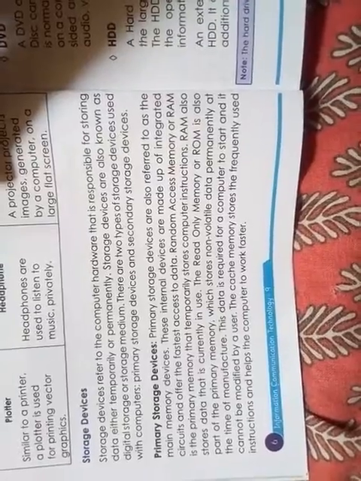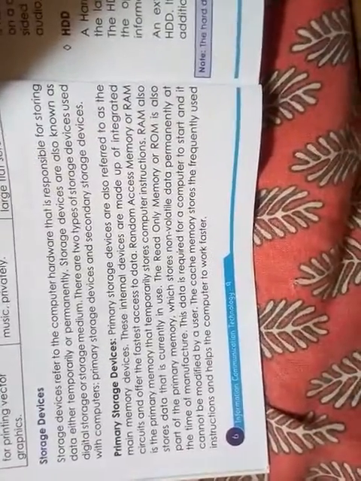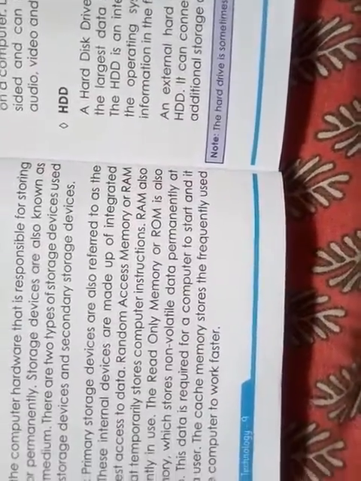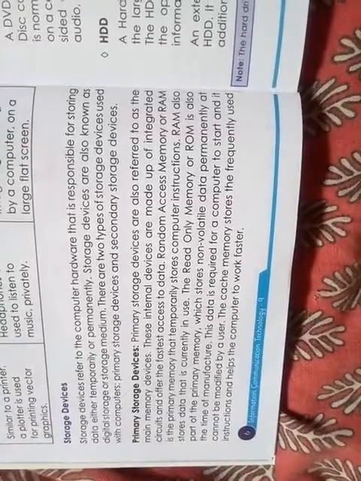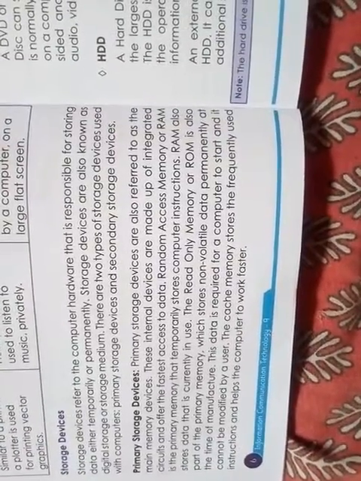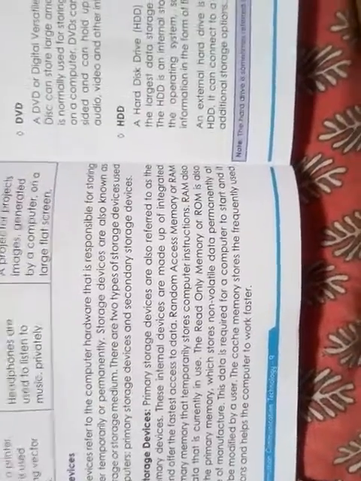There are two types of storage devices used with computers: primary storage devices and secondary storage devices. The primary storage devices are also referred to as the main memory devices. These devices are made up of integrated circuits and offer the fastest access to data.